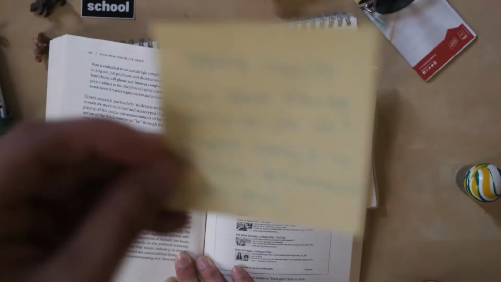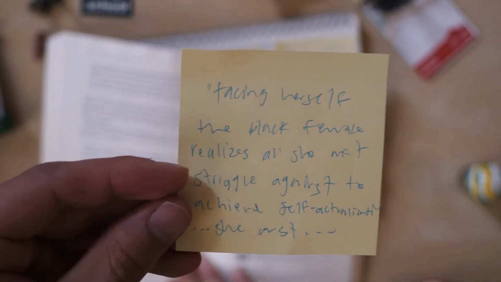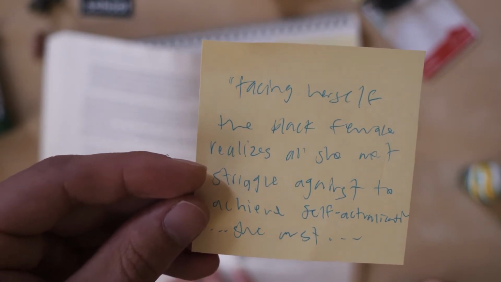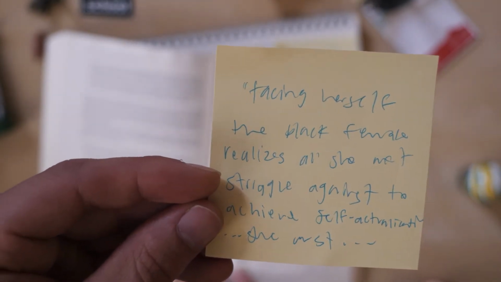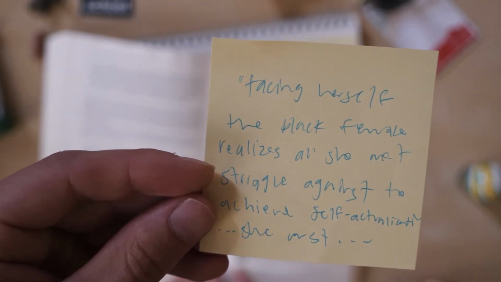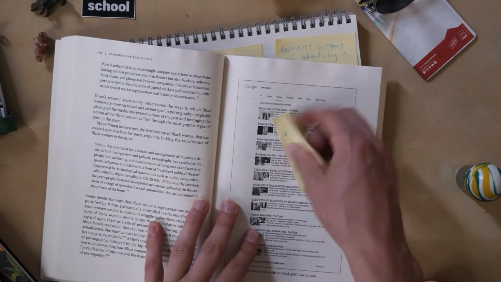So I love bell hooks, and she is quoted here on page 102. Facing herself, the black female realizes all that she must struggle against to achieve self-actualization. She must counter the representations of herself, her body, her being as expendable. Woo, my goodness.